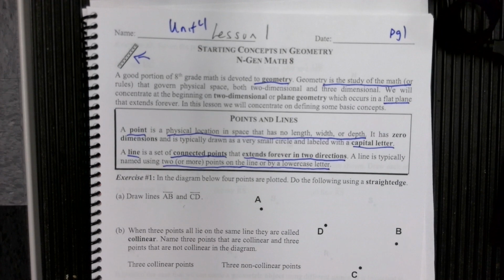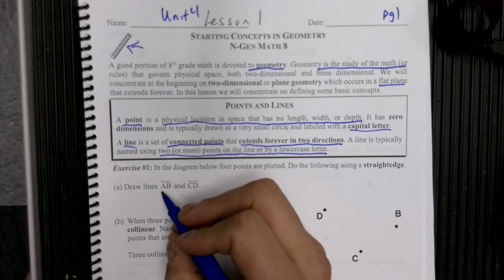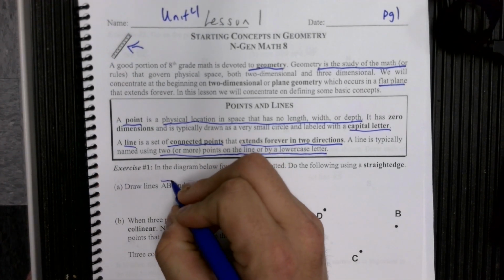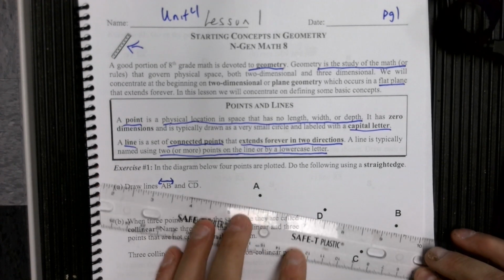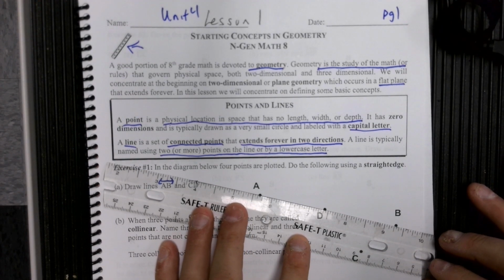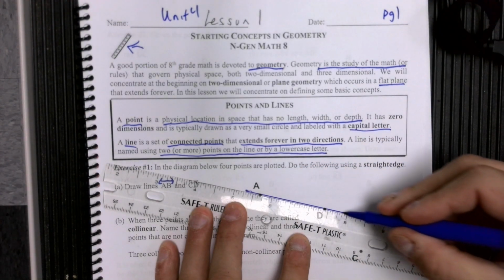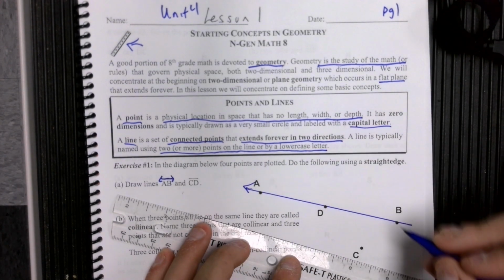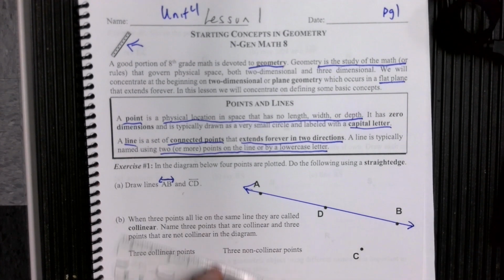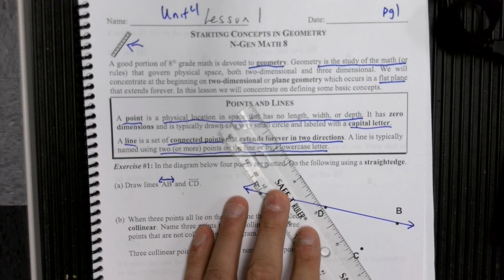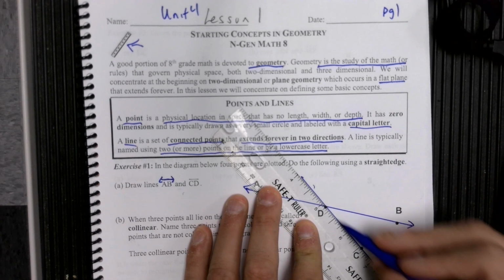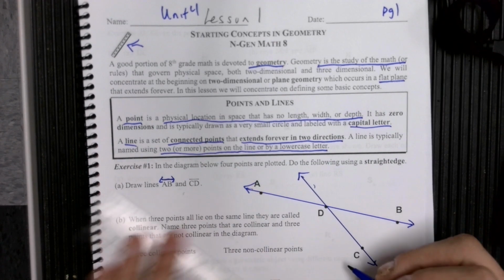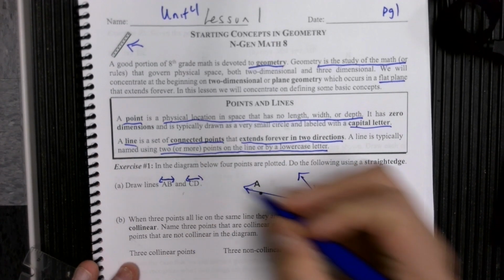All right, so in our exercise, what we're going to do is draw A and B and C and D. Now, you can barely see this, but there's arrows on both ends. That's how we symbolize that we're drawing a line through A and B. So what we would do is take your ruler, or straight edge, and draw a line from A going through B. And you're going to notice that it does go through D as well. We put arrows on both ends. And we're going to draw a line CD going through those, and arrows on both ends. Okay, so this would be C and D.